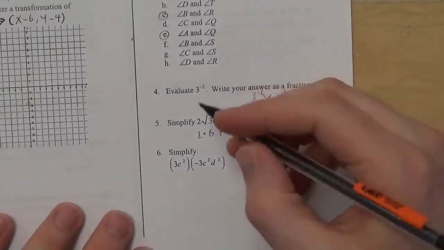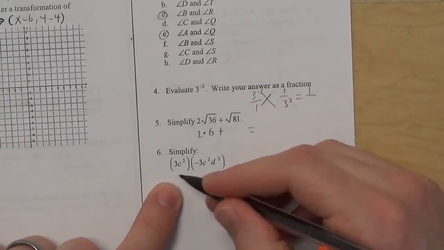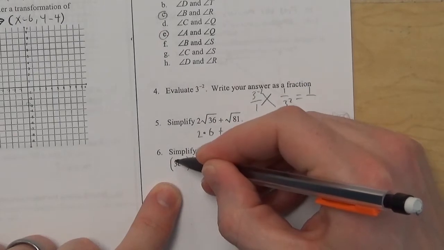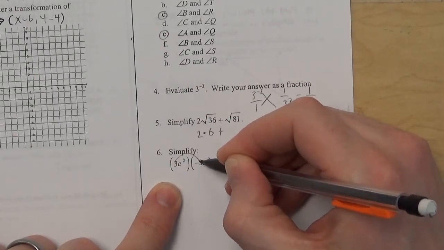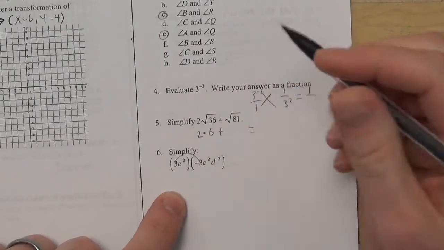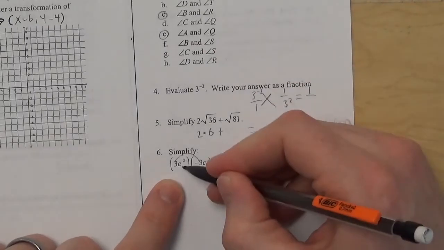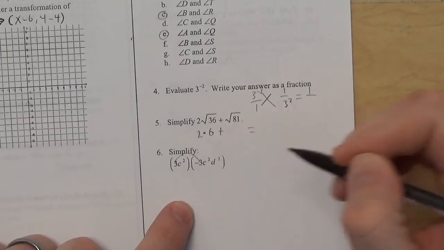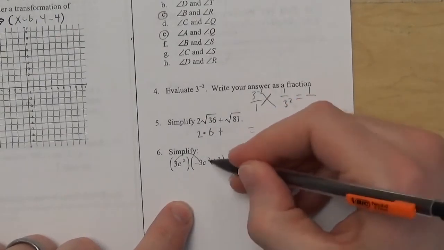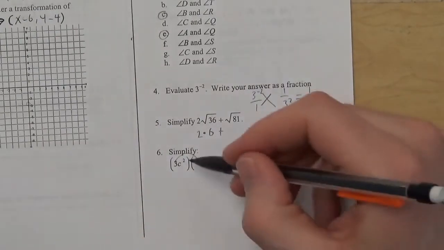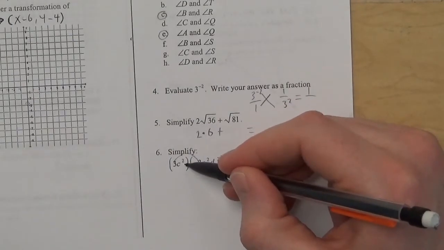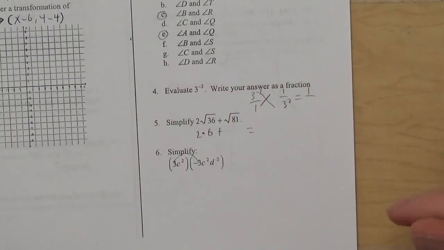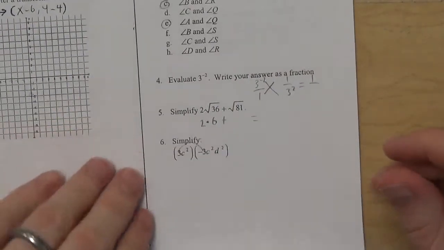Number 6 says simplify. Looks like it's multiplying here, so you'll want to start with just the regular numbers and multiply 3 times -3. That'll give you something. And then you look for powers that have the same base. C squared times C squared. You'll write C to some power. You'll add those exponents together. And then D squared will be included there, even though there's nothing else to add over here that's another D squared or D with an exponent. You'll still include that in your final answer. So, let you guys finish that one out.